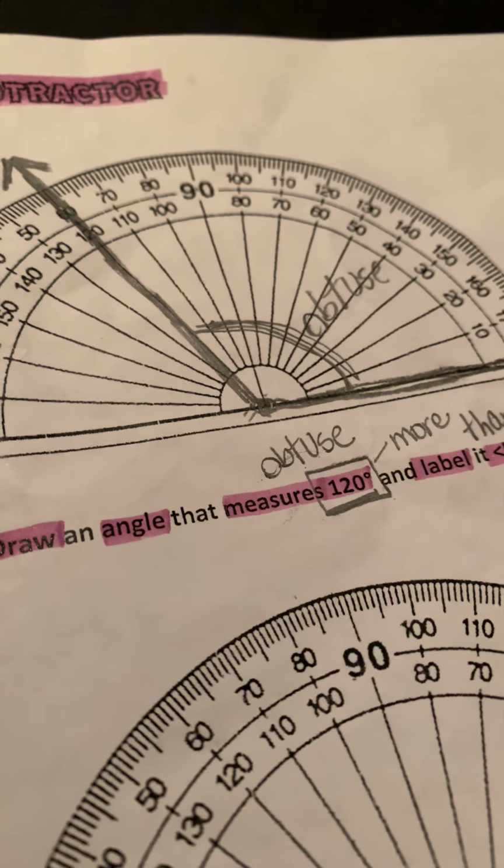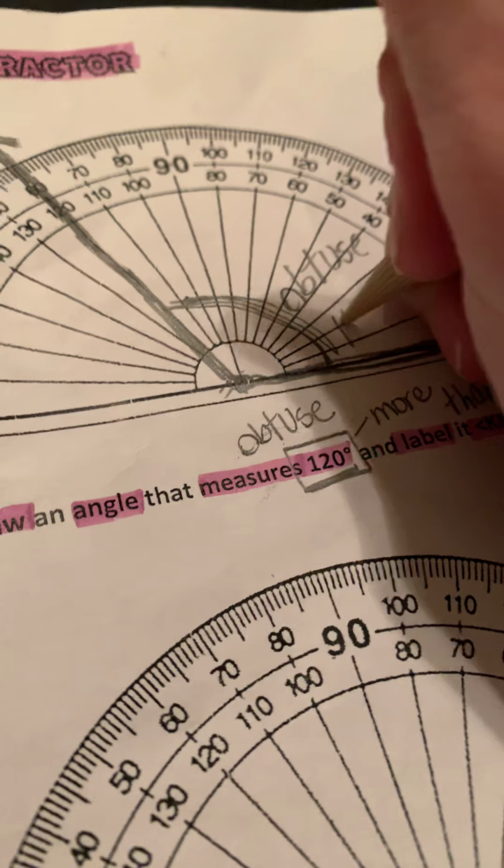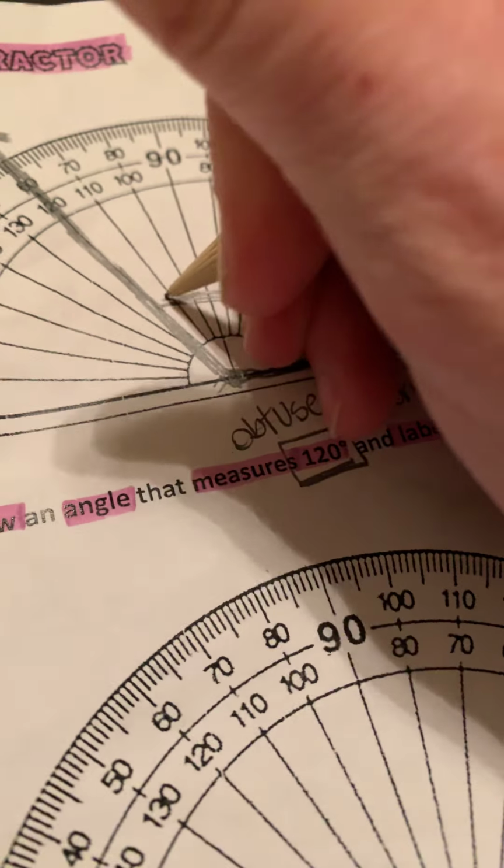Well, that's not what I meant to write. I am so tired, y'all. You can write obtuse. It doesn't hurt anything.